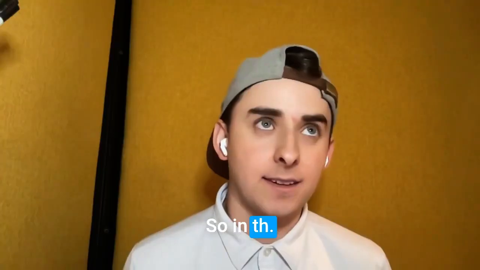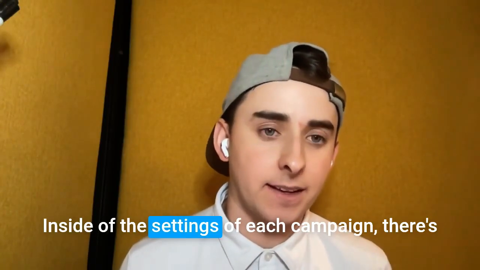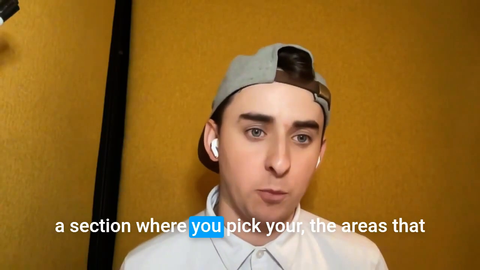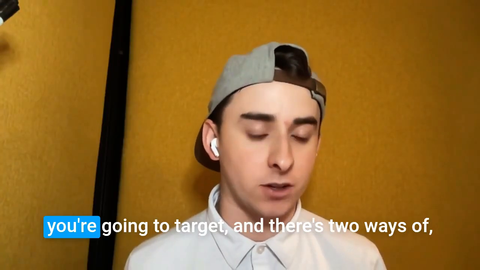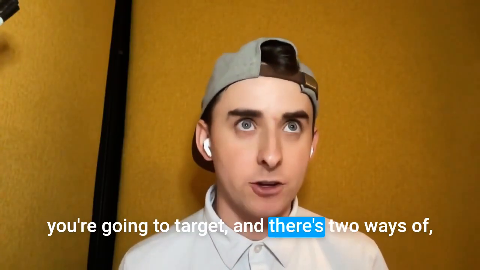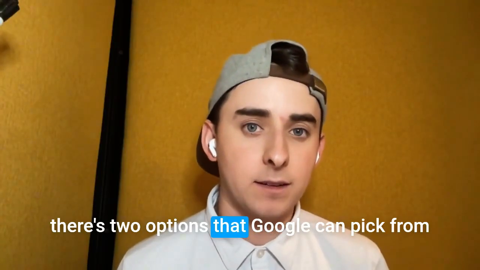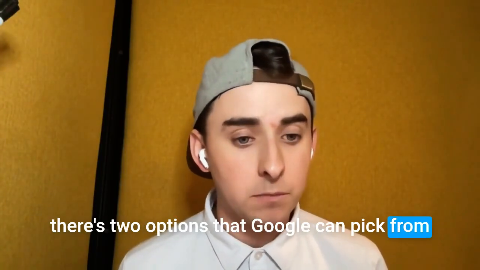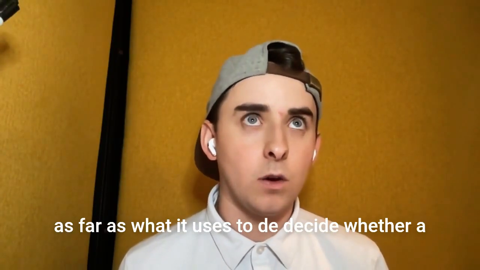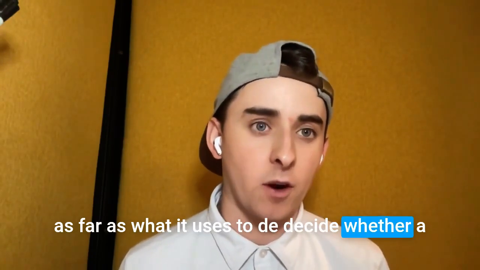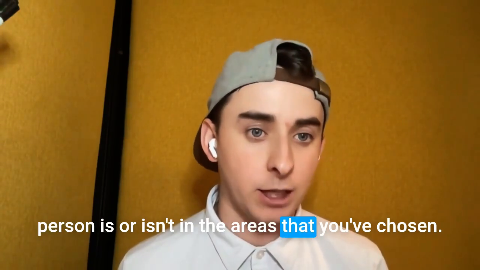So inside of the settings of each campaign, there's a section where you pick the areas that you're going to target. And there's two options that Google can pick from as far as what it uses to decide whether a person is or isn't in the areas that you've chosen.